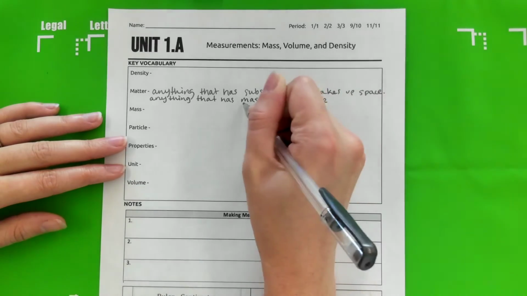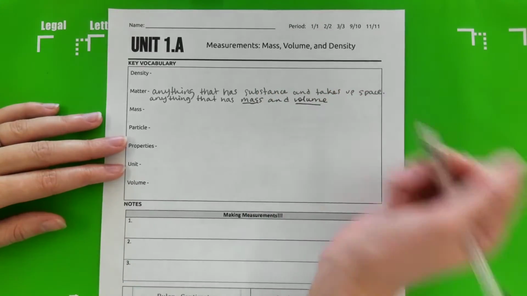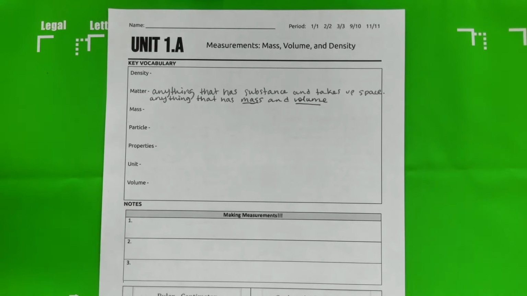So these two important terms, mass and volume, are how we determine whether or not something is made of matter. Now, sometimes that can be a little tricky. You might have things like air, for example, which at first thought, you might think, does that have a volume? Does it have a mass? Can you weigh air? You can, actually.